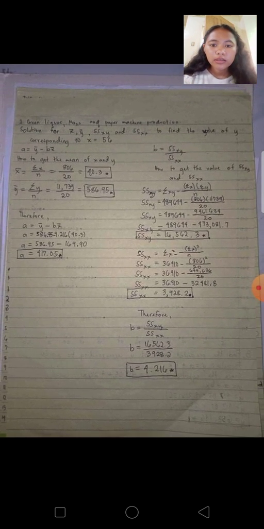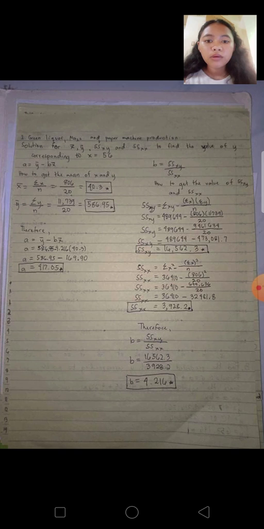So, ang solution para makuha nato tong variables ni a, b ug ni x. So, atong kuhaon silang duha.